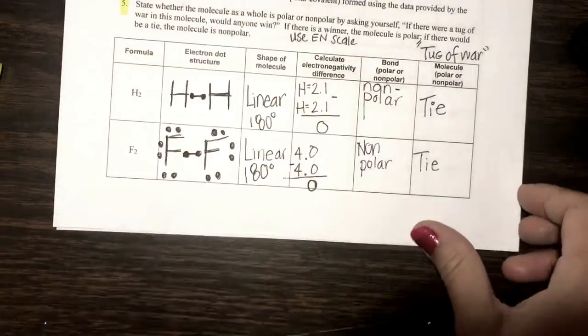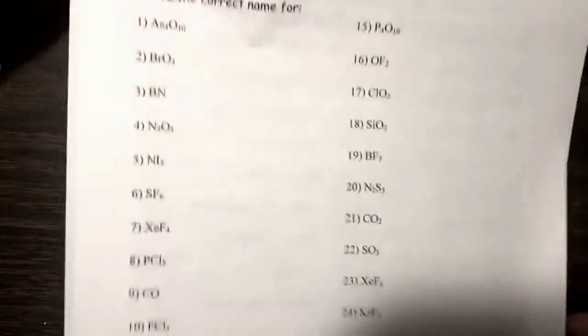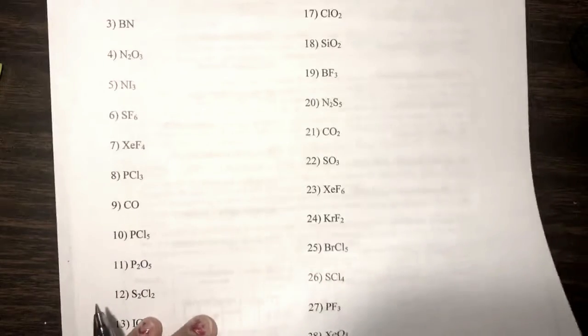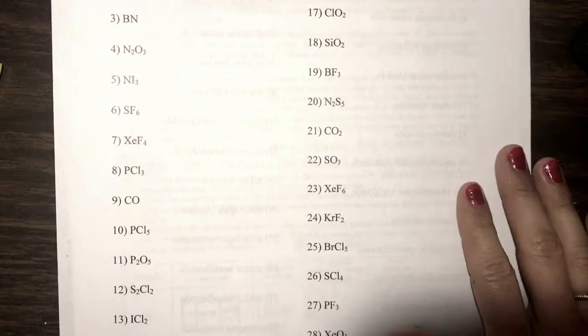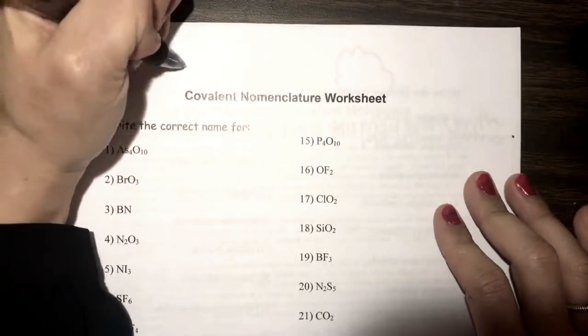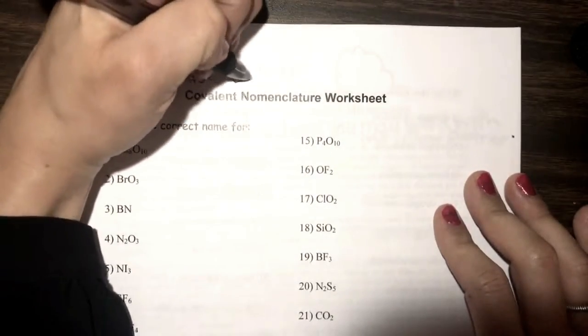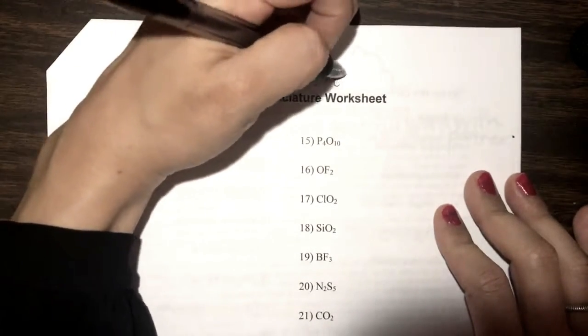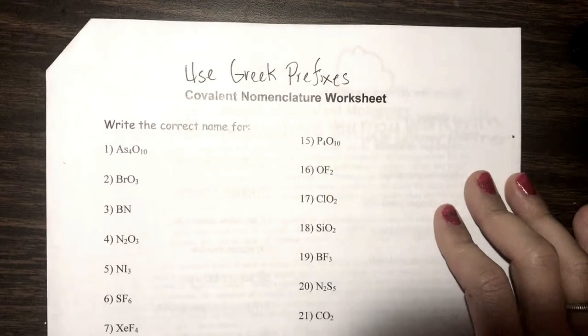At the very end, there is some practice of naming. If you can flip to the back. I just want to do one or two with these, because we needed some practice to name covalent compounds. At the very top, you can use Greek prefixes. If you forgot them, I'll go ahead and put them on the screen.